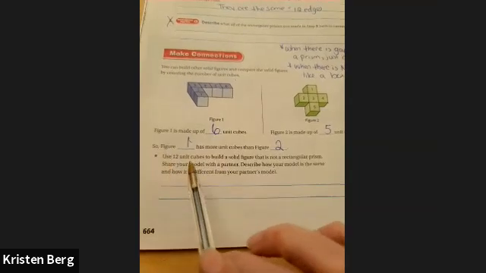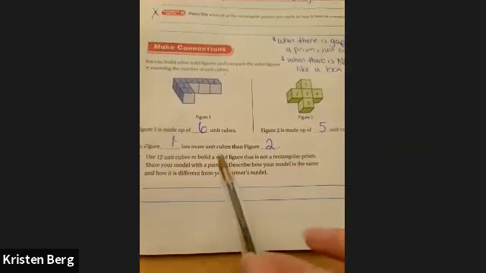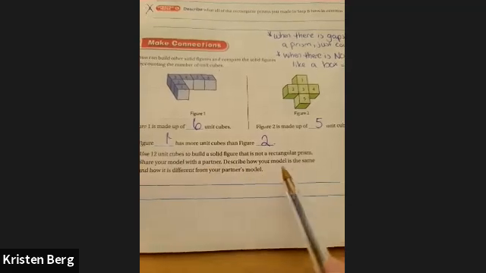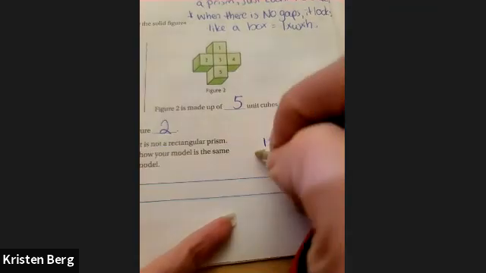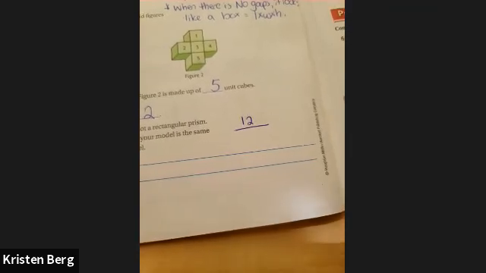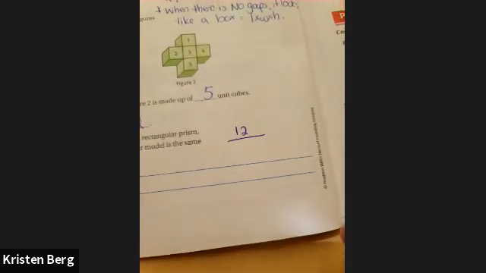All right, it says use 12 unit cubes to build a solid figure that is not a rectangular prism. Share your model with your partner and describe how your model is the same and how it is different from your partner's model. Well, you can't really do this, not even while you're in school now, because of the whole pandemic thing. So you guys wouldn't be able to play with these anyway. So what we would have to do is see how many different types of things that equal 12 we can come up with dimensions for.